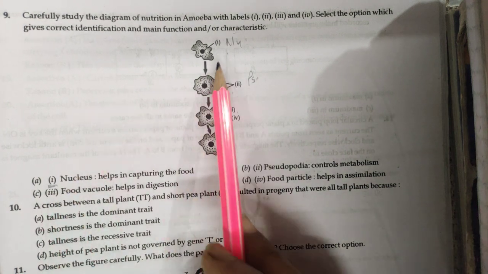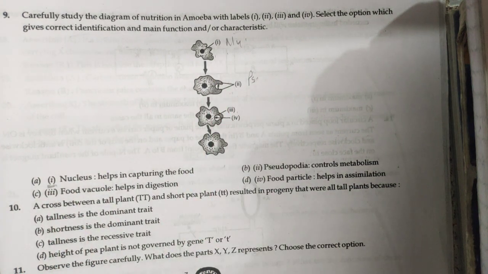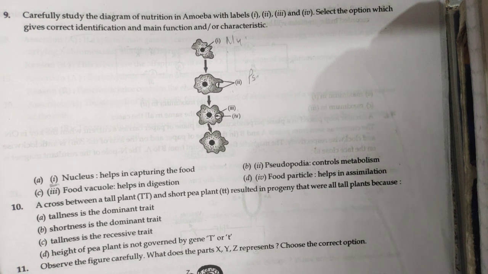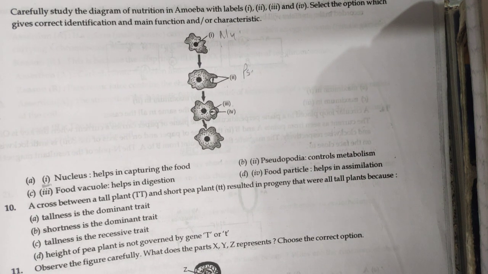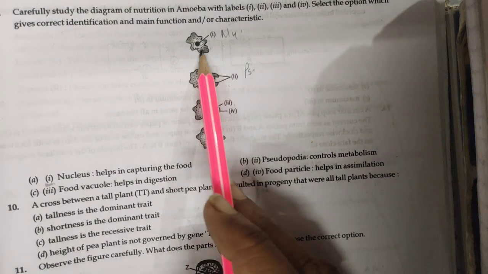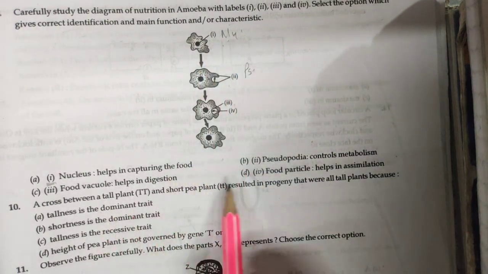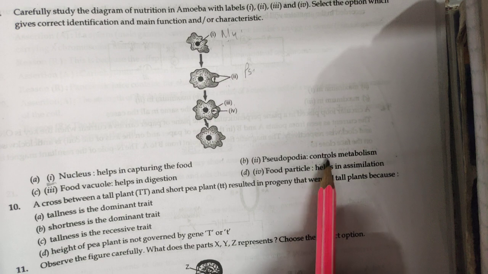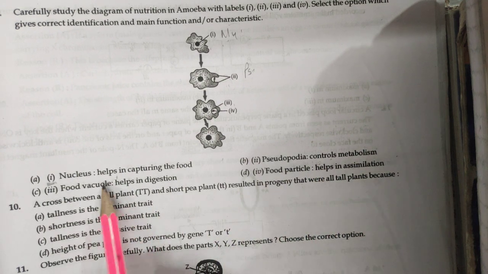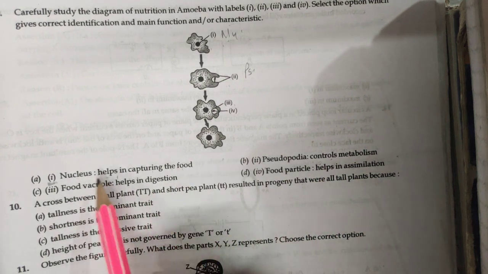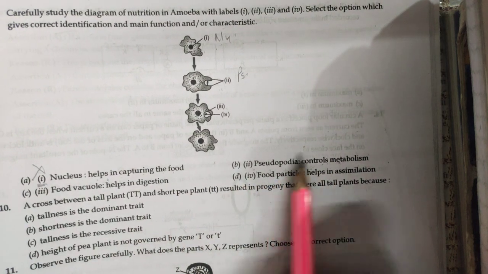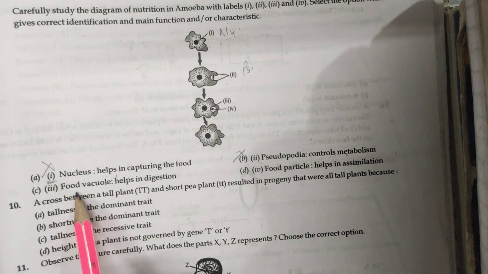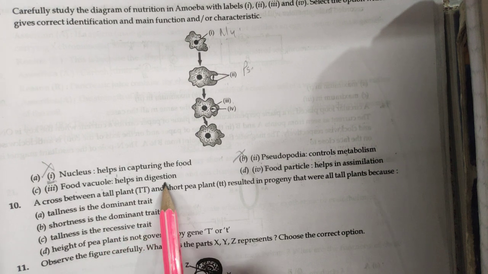So the first one is nucleus. So it is correct. The first one is nucleus. Pseudopodia, control and metabolism. Nucleus, but nucleus help in capturing food. So this is absolutely wrong. Next, pseudopodia, control mechanism. Very wrong. Food vacuole helps in digestion.